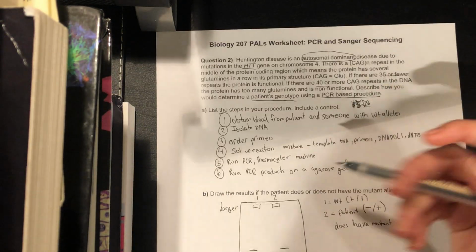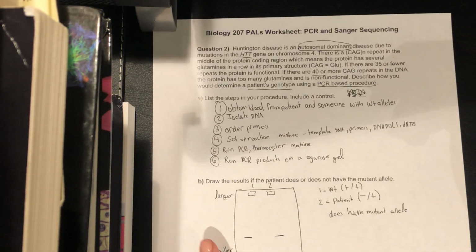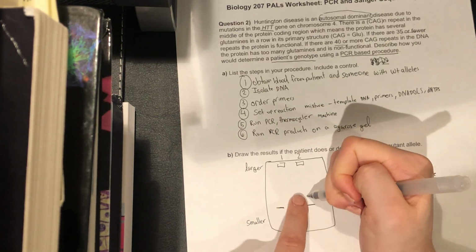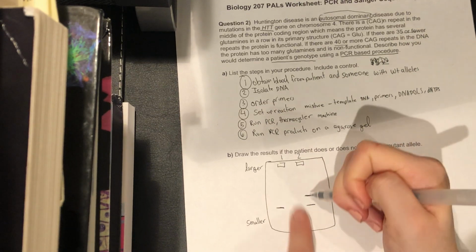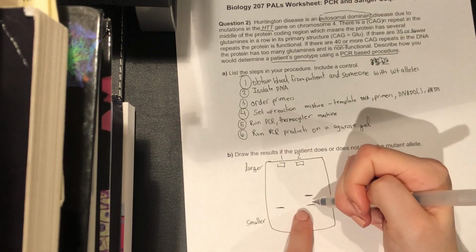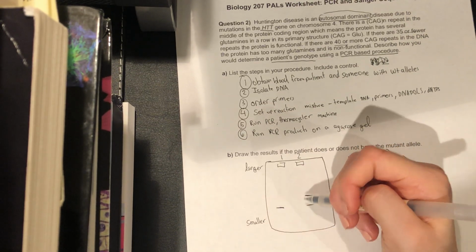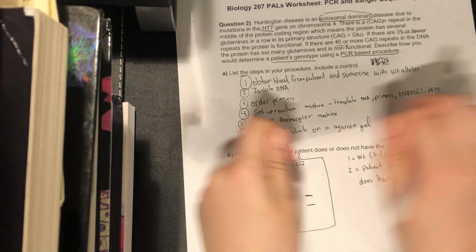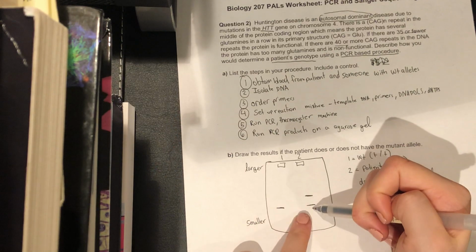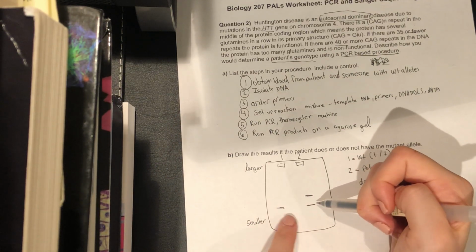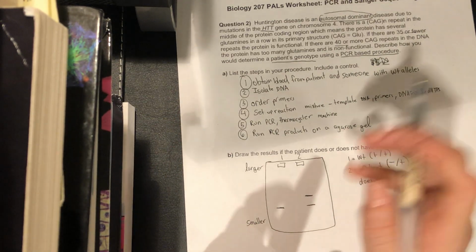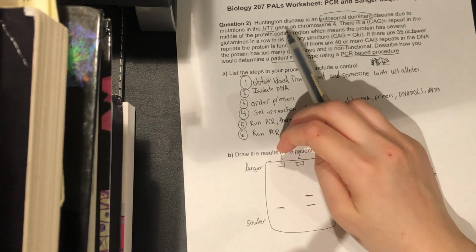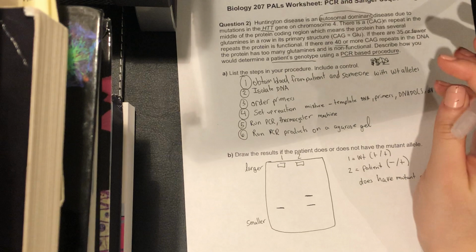Because our agarose gel goes from smallest to largest in terms of size, we would expect a band to be higher, right? Because they are going to have more repeats, and therefore their DNA sequence is going to be longer than the person that was wild type, or recessive for the HTT mutation. Okay.